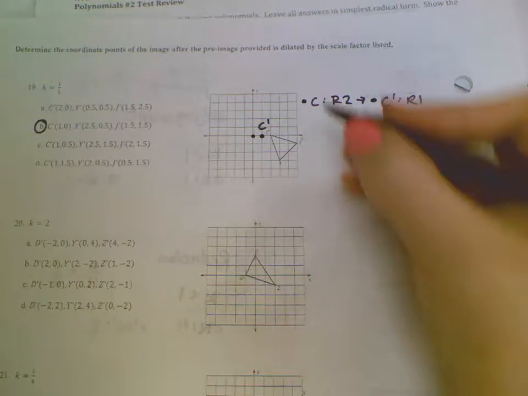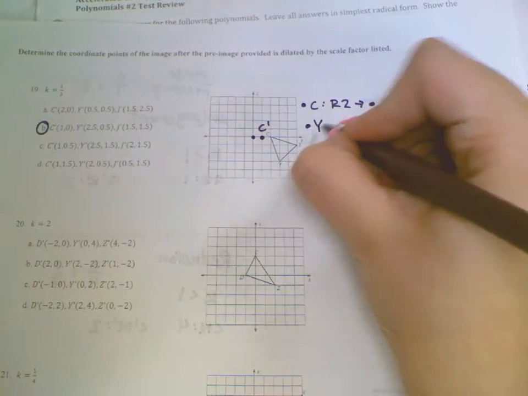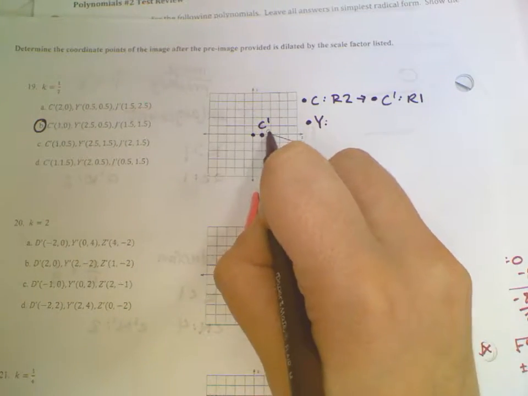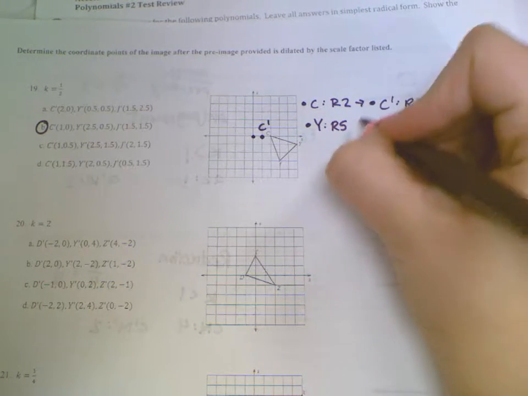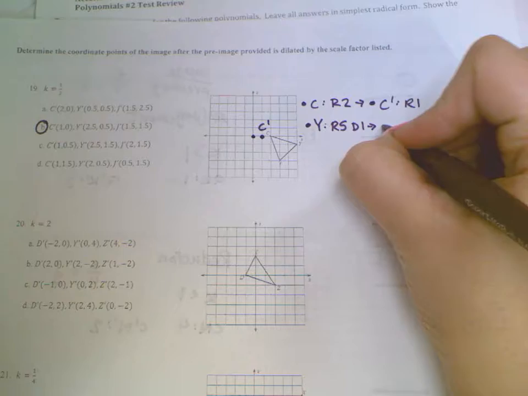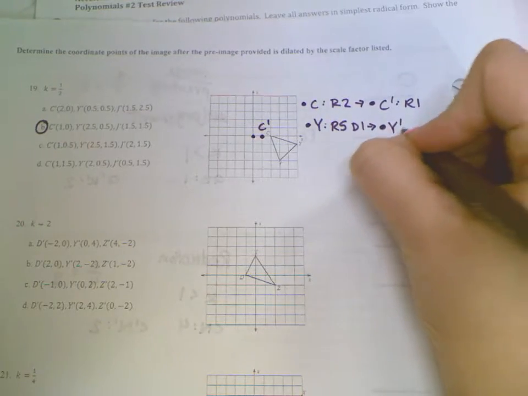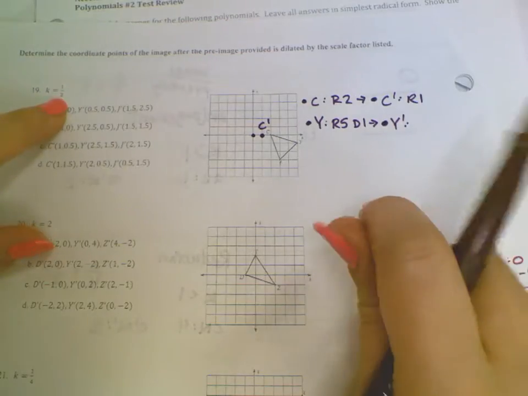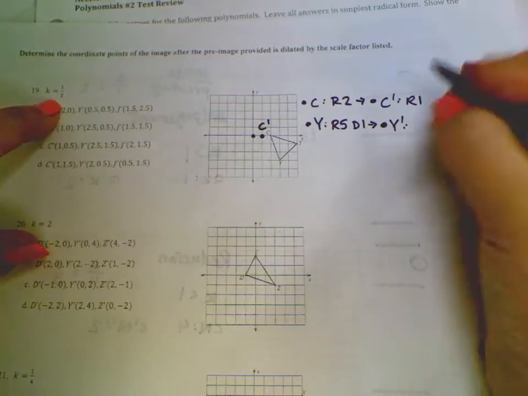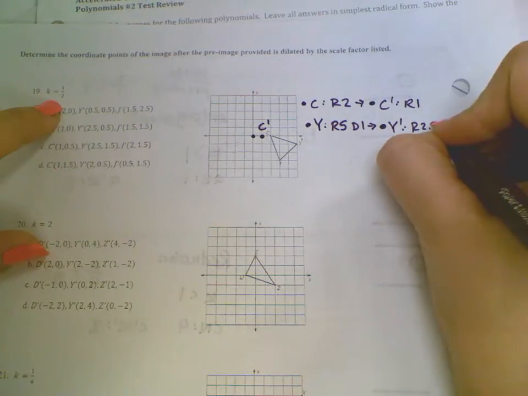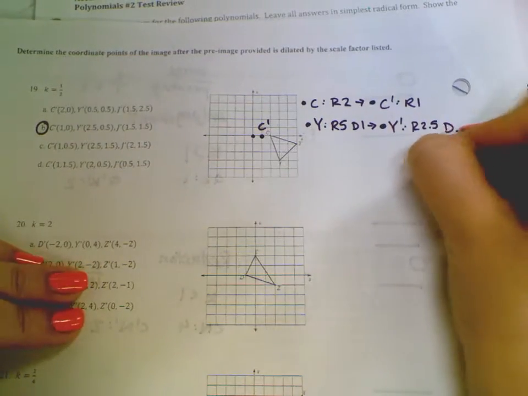So to get from my center of dilation to Y, I would go right 1, 2, 3, 4, 5, right 5, and down 1. So to get from my center of dilation to Y prime, I will apply my scale factor to those numbers. So half of 5 is 2.5, and half of 1 is 0.5.